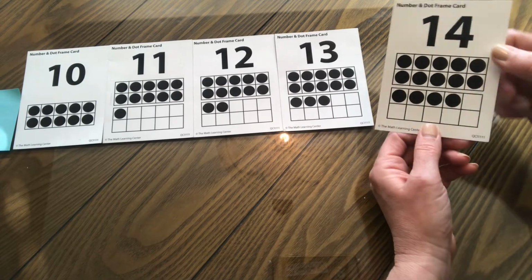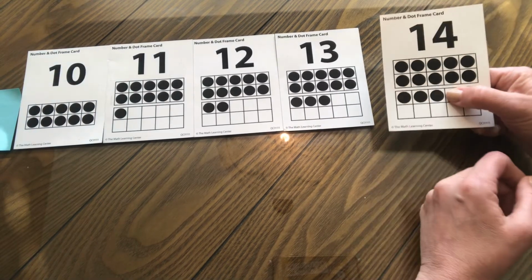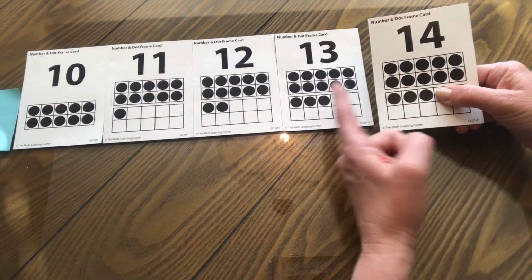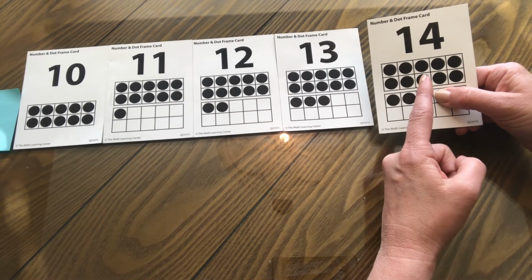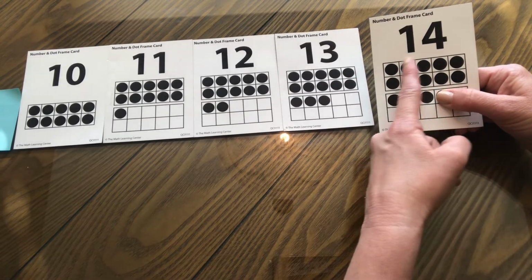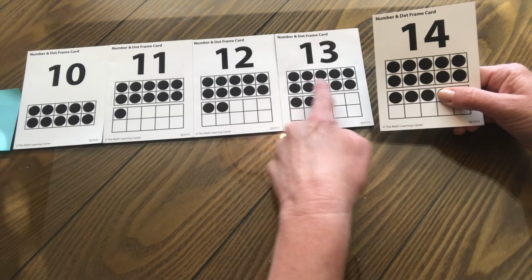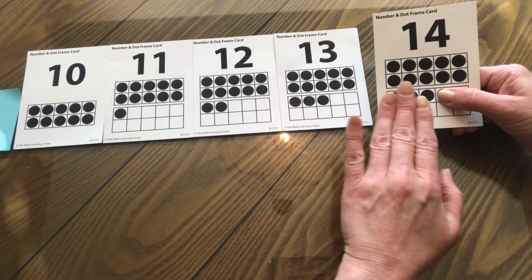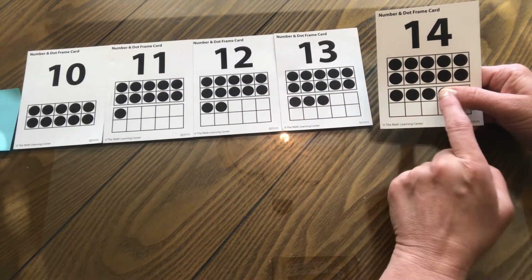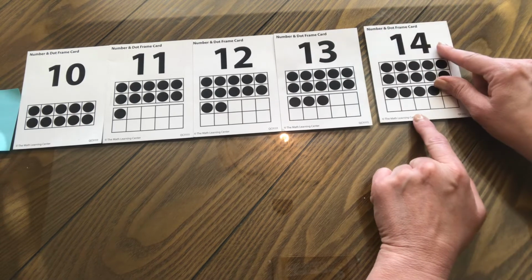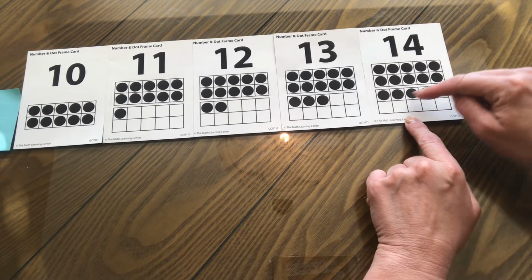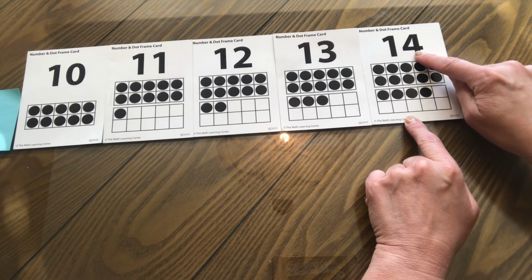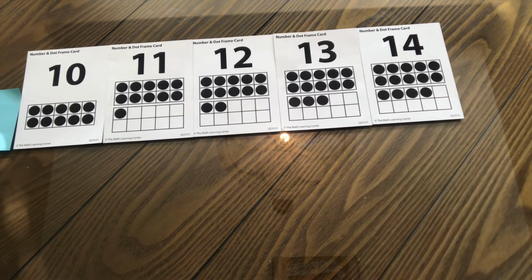Let's check it out. If I cover up this last dot, are these two cards the same? Look, I see a 10 frame and a 10 frame. I see 3 and 3. So one more dot means this card, 10, 4, which is 14, comes next.